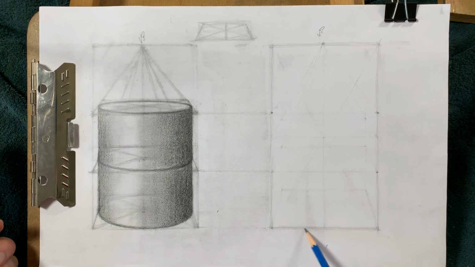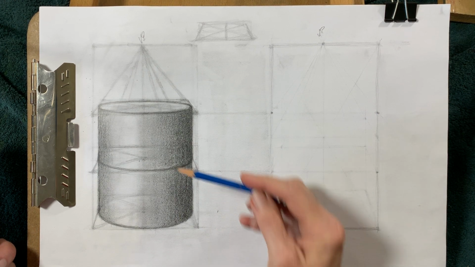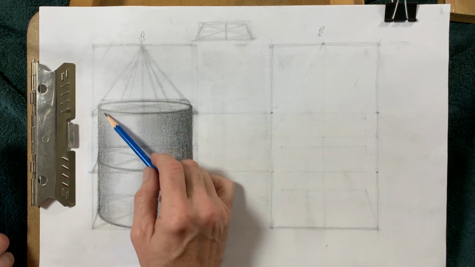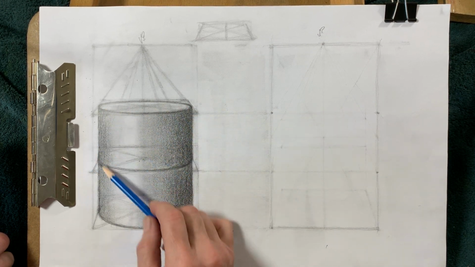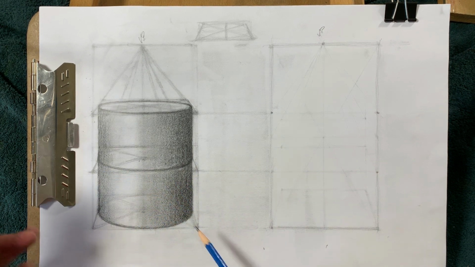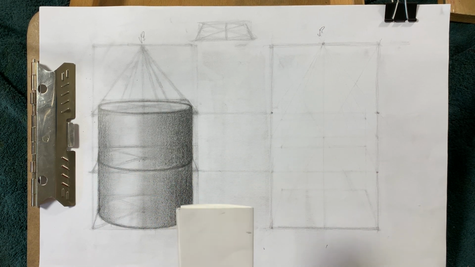Hello, I'm going to try this video on how to set up construction for a cylinder when you're really trying to get fairly accurate and specific and understand what's going on behind the scenes.